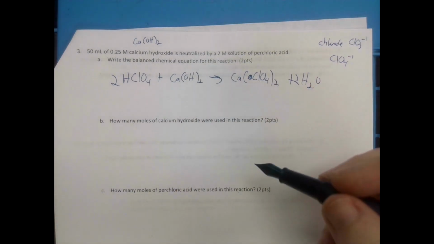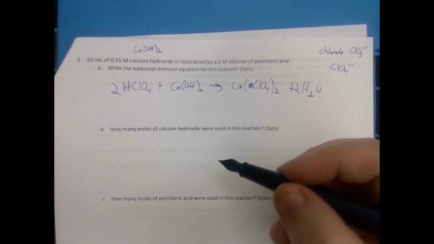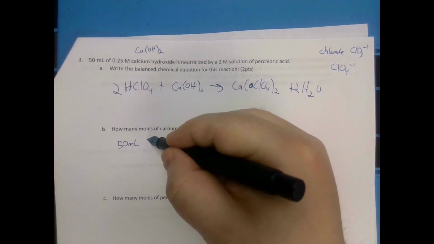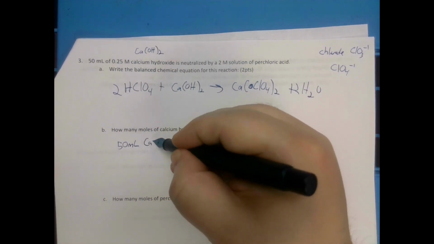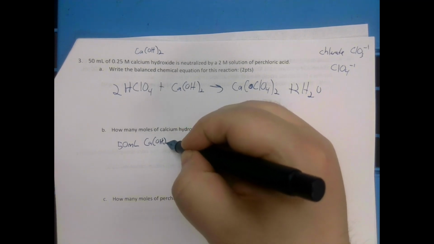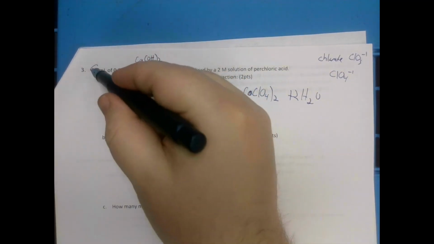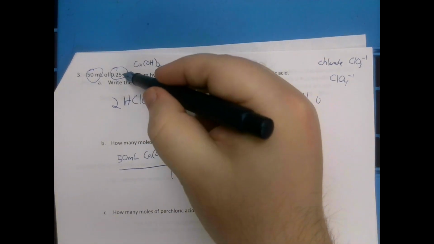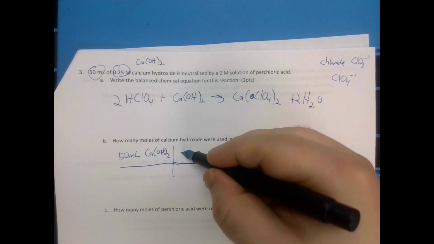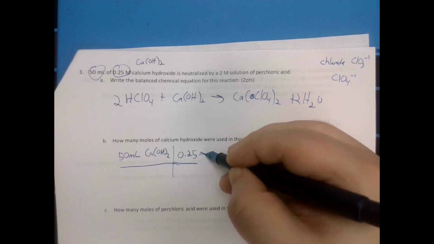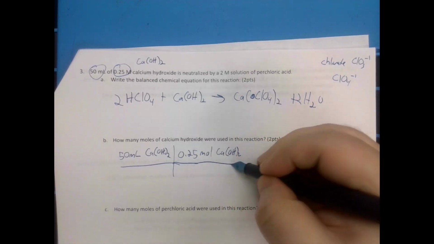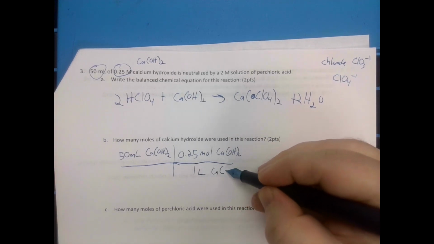So how many moles do we have? What do we know? Well, we know how many milliliters of calcium hydroxide we have, given to you in the problem, here and right here. And the 0.25 molar stands for 0.25 mole per 1 liter.